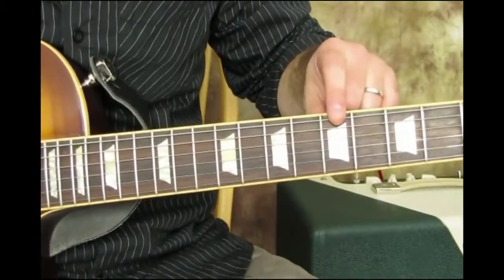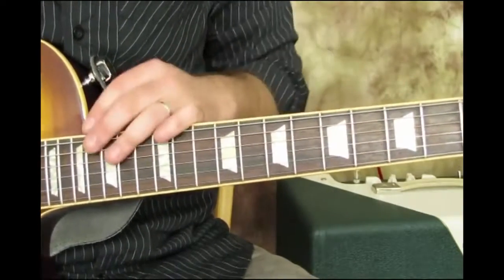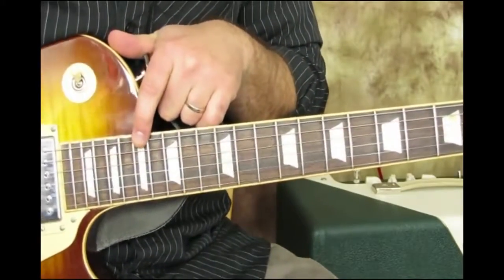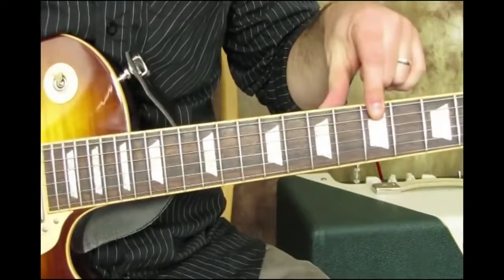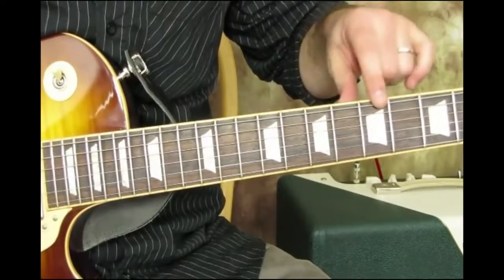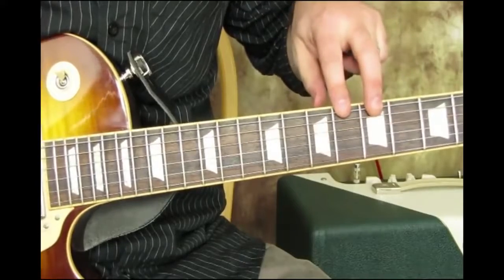Basically, if I take that A and I go to any other note until I finally get to A again up here, the octave, every one of these notes in regard to A, the distance, has a name.